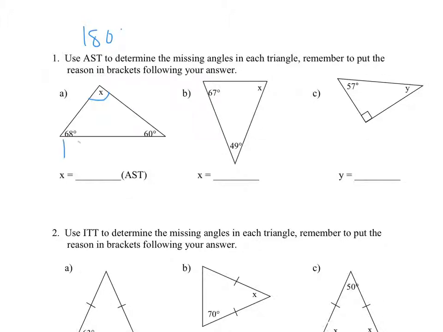So to find angle x, I'm going to subtract 68 and 60 from 180 degrees. You could have also added those two together and then subtracted from 180 degrees. Either way, you will get the answer of 52 degrees. Again, I gave my answer, and then I also gave the reason of AST.